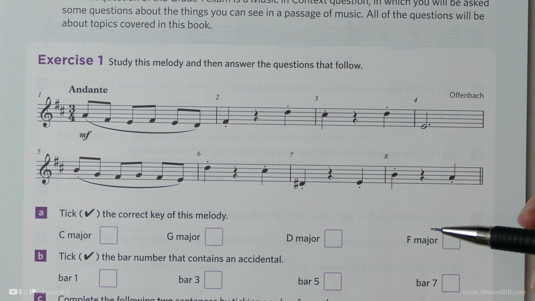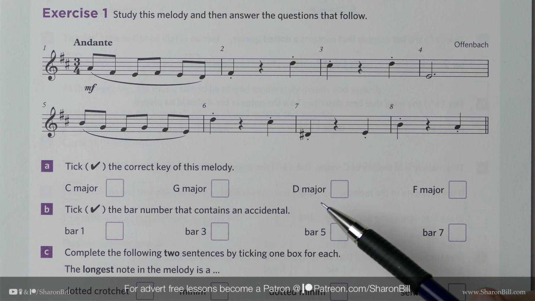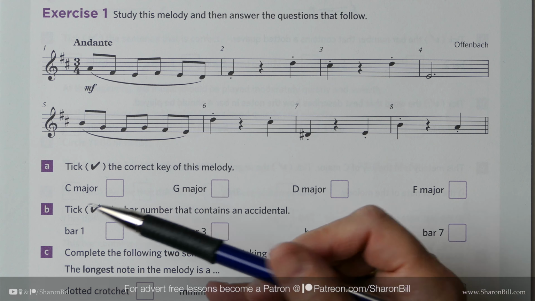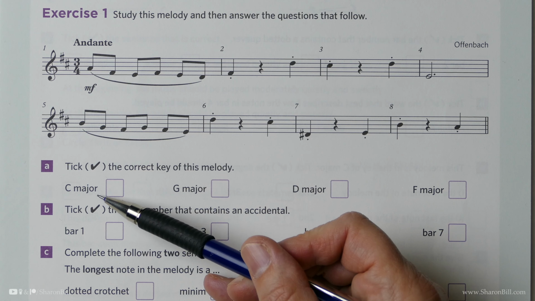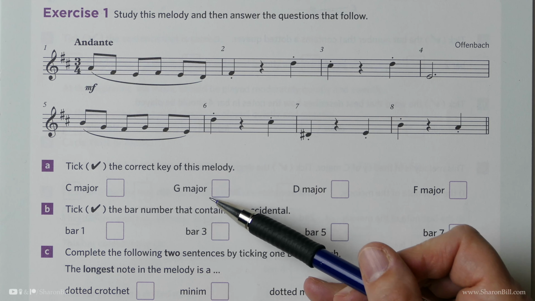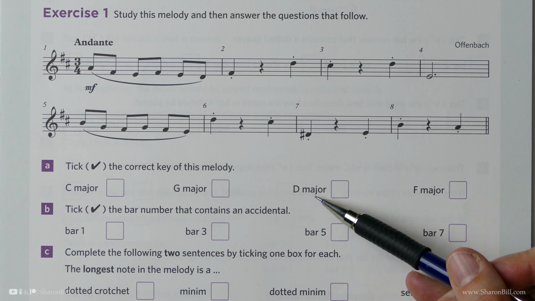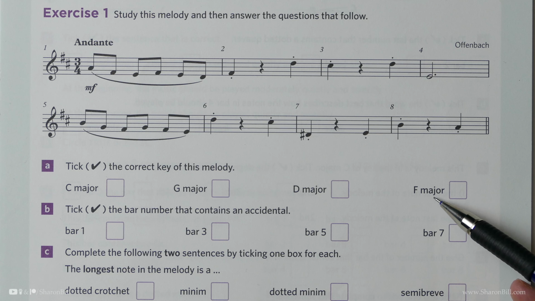So let's have a look at what we're asked here. So we're going to keep referring back to this melody. We're asked to tick the correct key of this melody. So it's in C major, G major, D major or F major. Now we know that C major has no sharps or flats, G major has F sharps, D major has F sharps and C sharps, and F major has B flats.